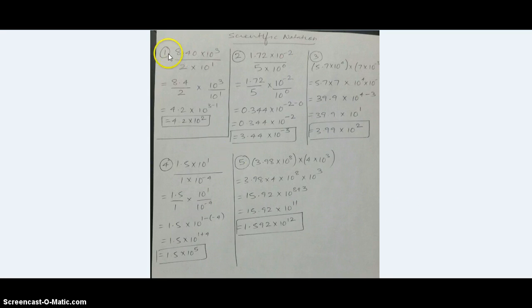So the first question says 8.4 times 10 to the power of 3 over 2 times 10 to the power of 1. So first we need to separate the decimal or the real numbers and the exponent numbers. So 8.4 divided by 2 goes on one side and the exponent and the power part goes on the other side. So 10 to the 3 over 10 to the 1, right? Now you can use a calculator to find 8.4 divided by 2.